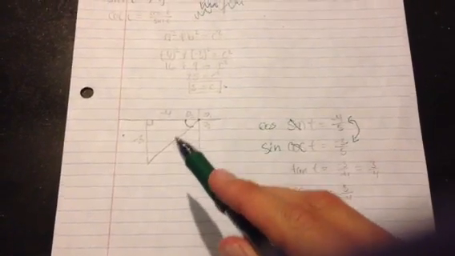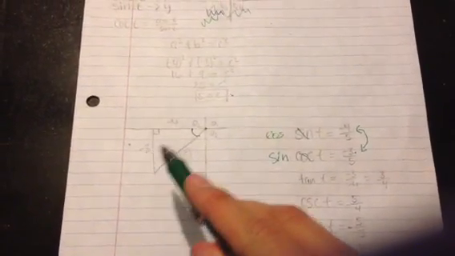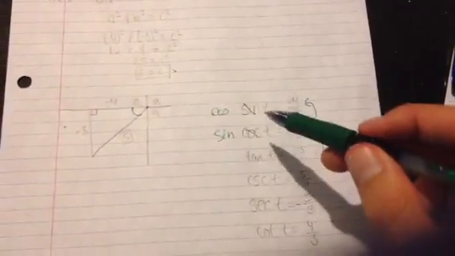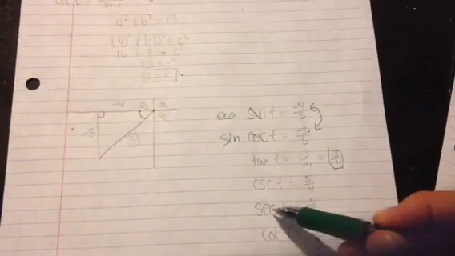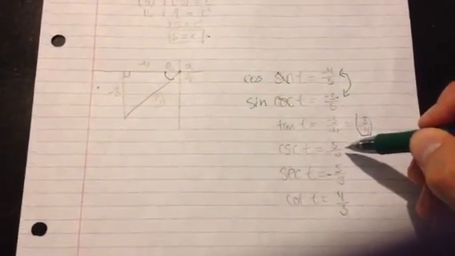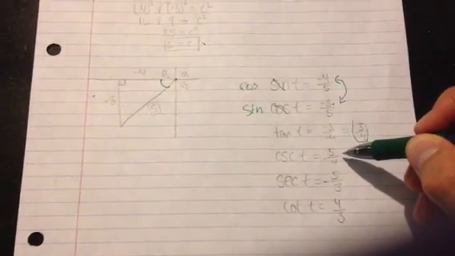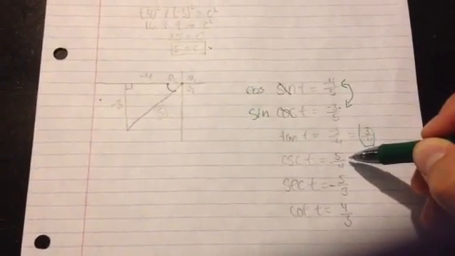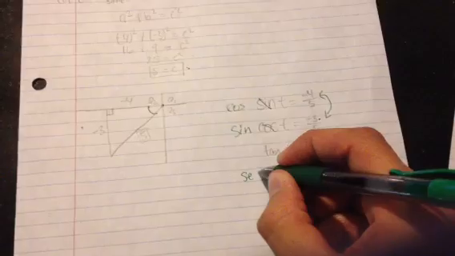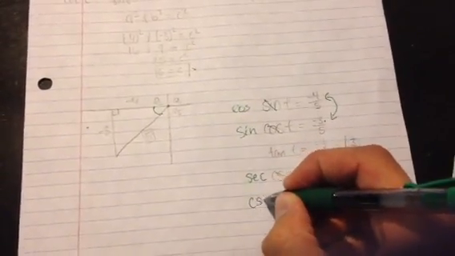Tangent, on the other hand, is going to be the opposite side, negative 3 over negative 4, which will leave you with a positive 3/4. Now I'm assuming, because I got these two mixed up, that I probably got these two mixed up over here as well, cosecant and secant. Let's just check and make sure though. Cosecant is going to be equal to the hypotenuse over the opposite side. And I did indeed mess these up too, so let me just switch these up real quick. Secant will be right here, and cosecant will be right here.